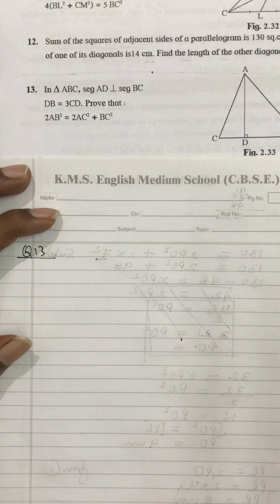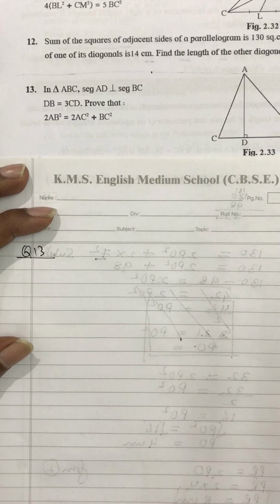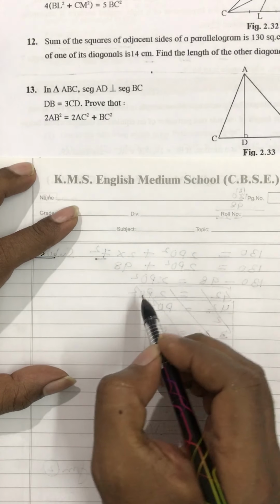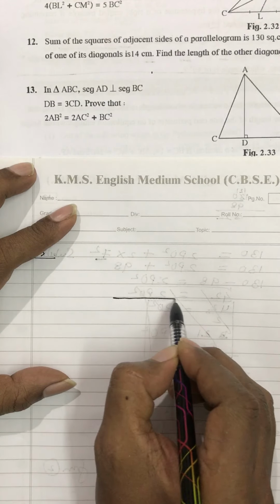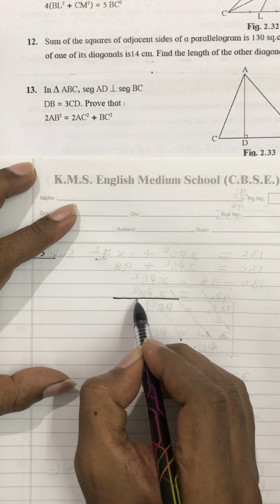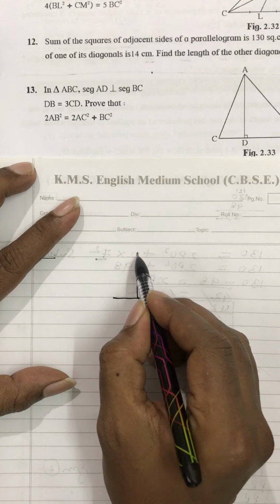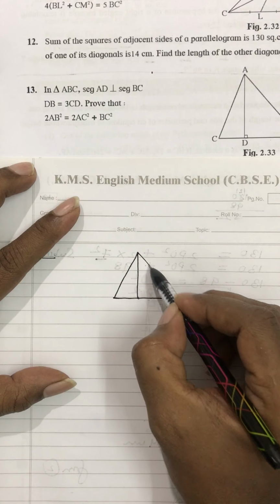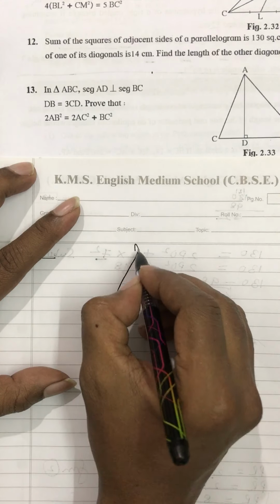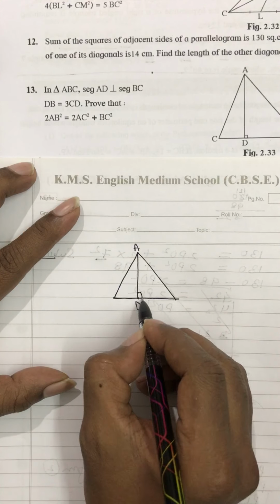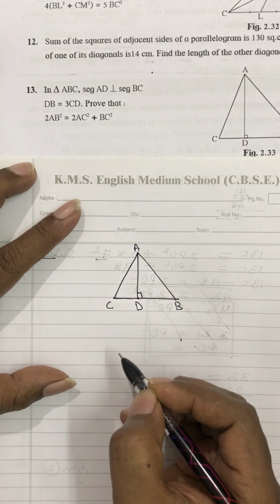In question number 13, in triangle ABC, segment AD is perpendicular to BC. In what way it is perpendicular is also given. So this is AD, BC.